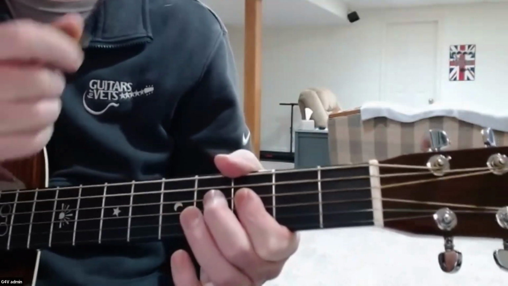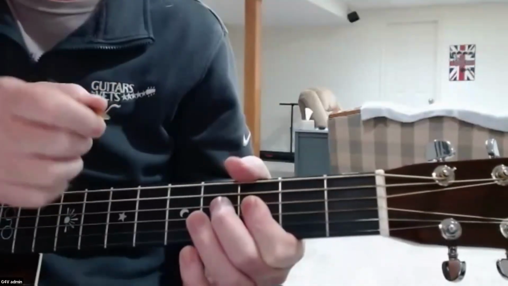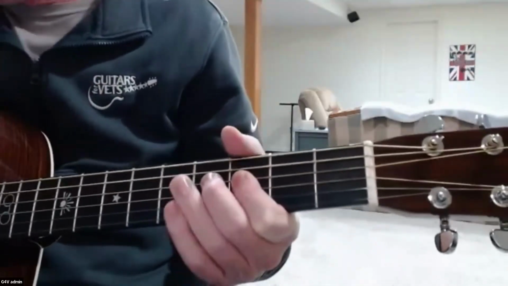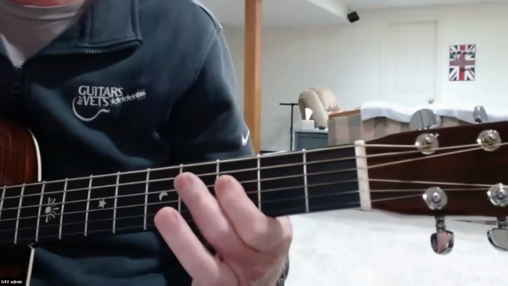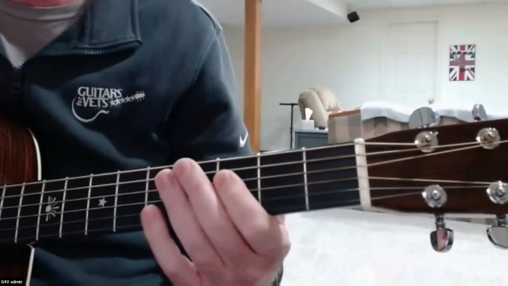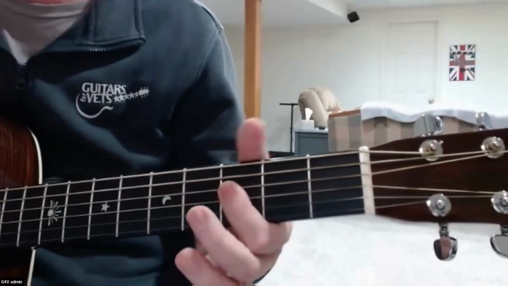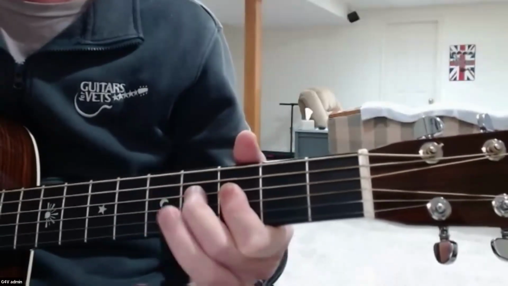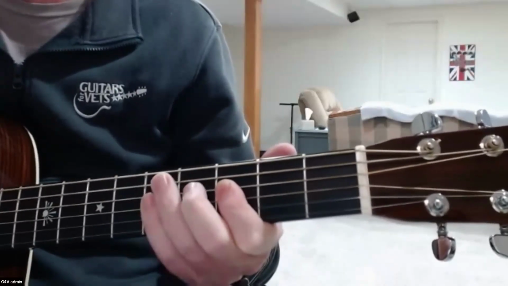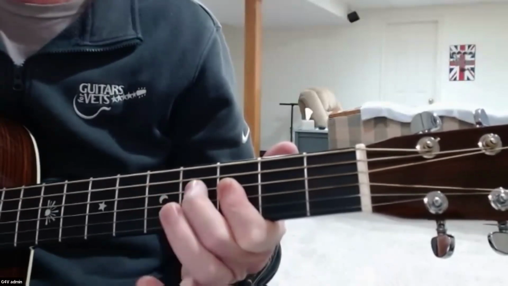Now your 1st, if you're using a pick, it might always sound a little bit louder just because of the plastic. But what you don't want is a really quiet second note, because that's you muting it. You don't have to kill it, but you do have to come down quick. A little bit of an aggressive move just to get that to ring out.